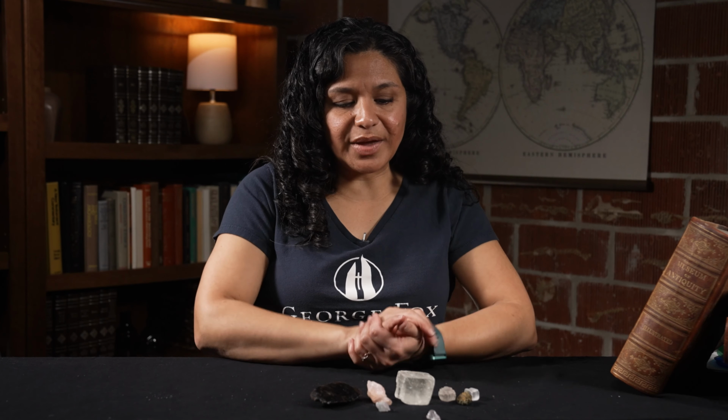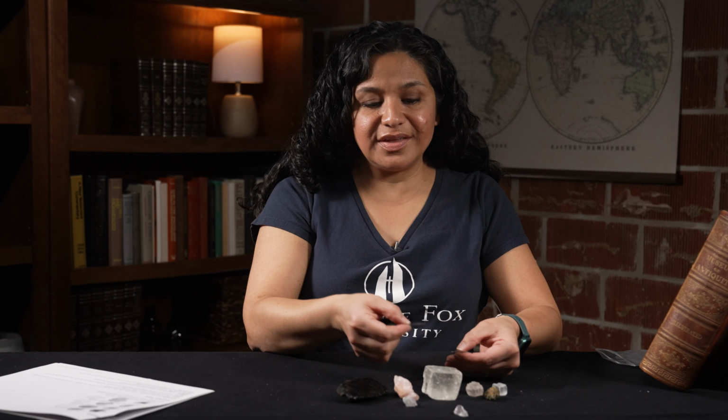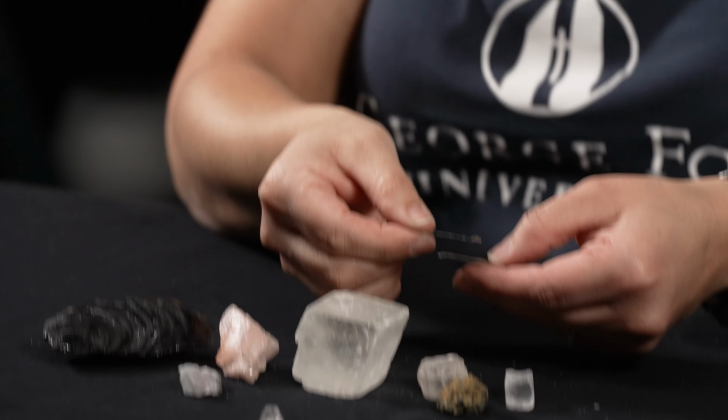So just do your best to look at the descriptions and then try to match your rock with whatever it fits best. So the other thing you're going to look for in cleavage is the direction. So in your lab, it's going to give you examples. Cleavage in one direction would look like this. It might come off in sheets, and you can kind of see that in your rock.